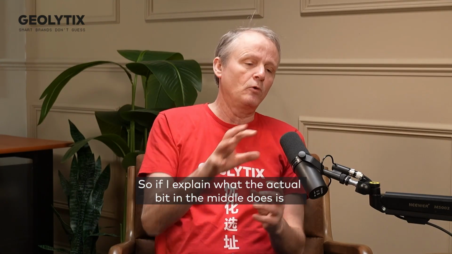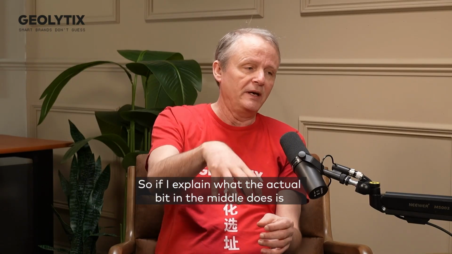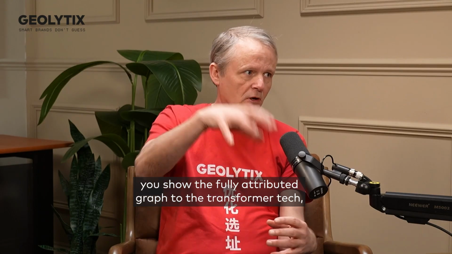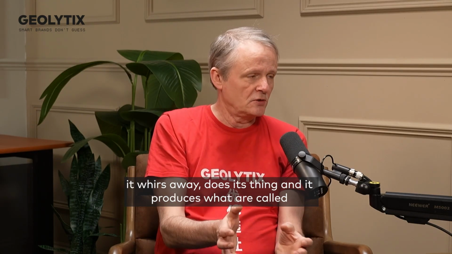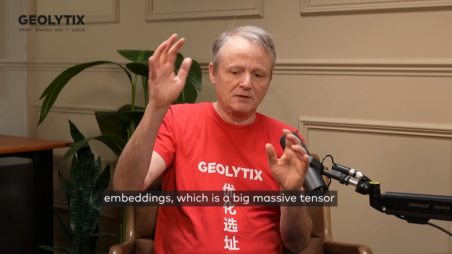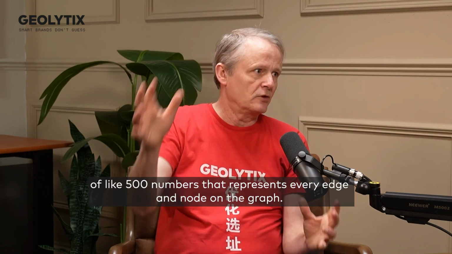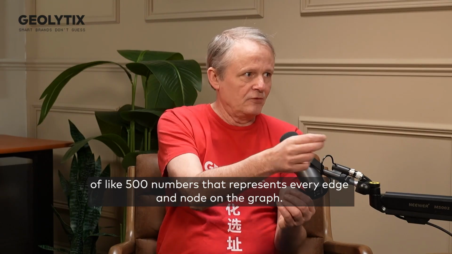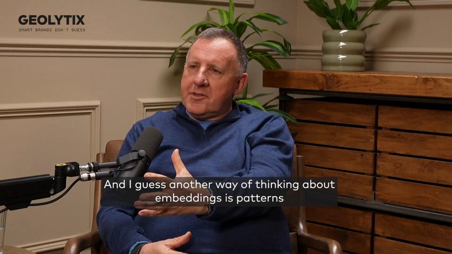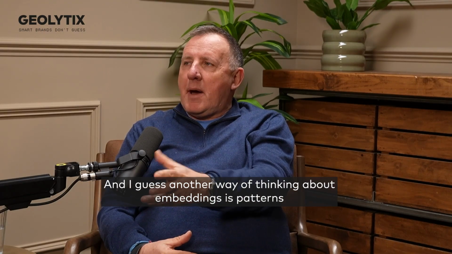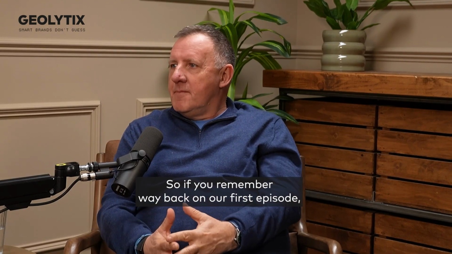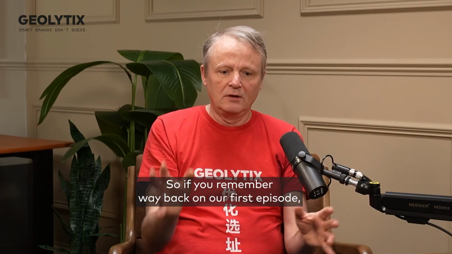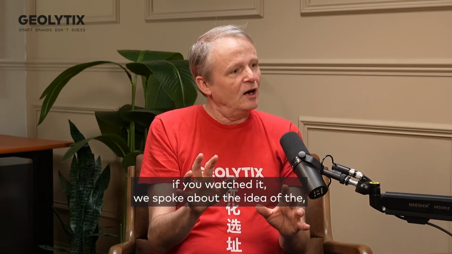So if I explain what the actual bit in the middle does, you show the fully attributed graph to the transformer tech. It whirs away, does its thing, and it produces what are called embeddings, which is a big, massive tensor of like 500 numbers that represents every edge and node on the graph. And I guess another way of thinking about embeddings is patterns that the machine can see within all of that data. Yes.